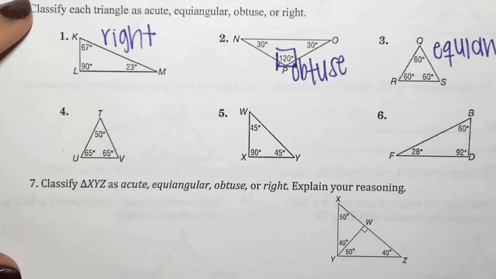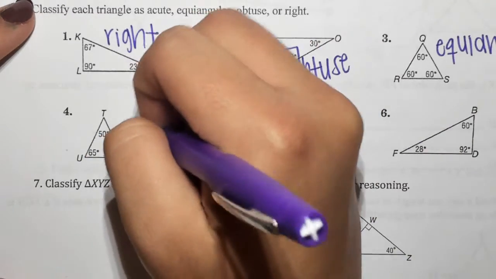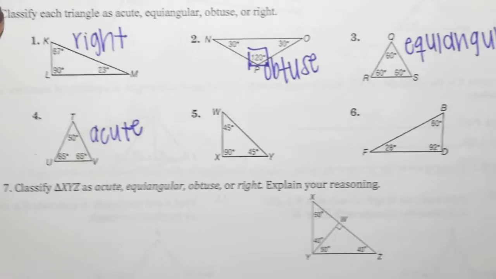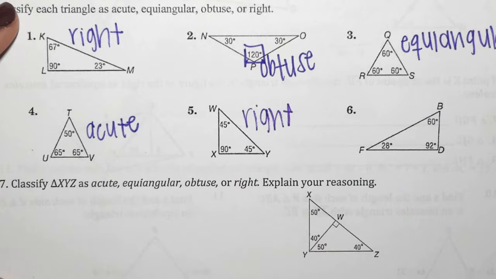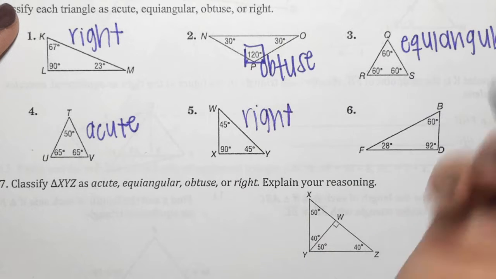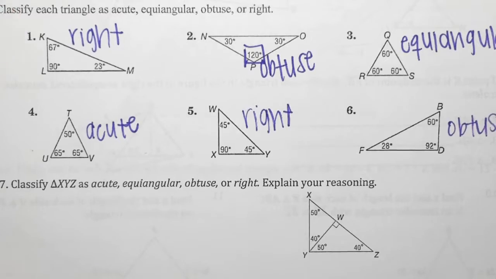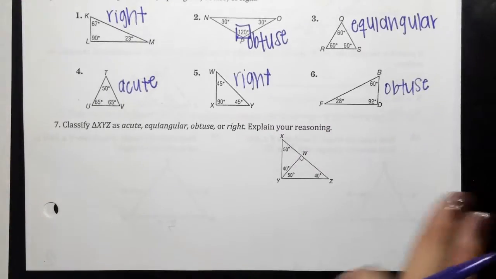Okay, good. Number 4, Juliana, what'd you put? Acute, good. 5, Jackson. Right. 6, Jonathan. Obtuse, because of the 92. Good. Okay, now take a minute and look at number 7.